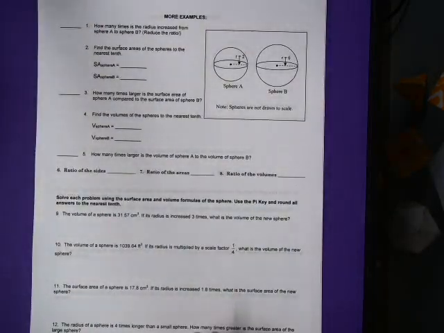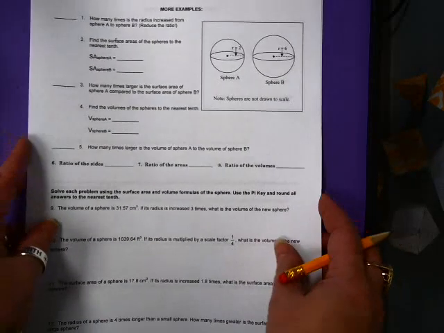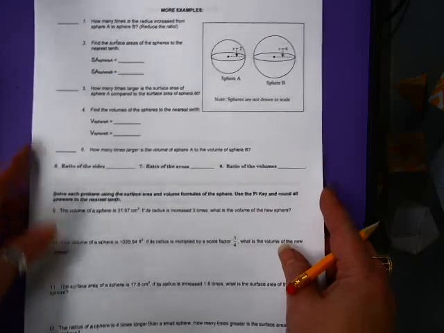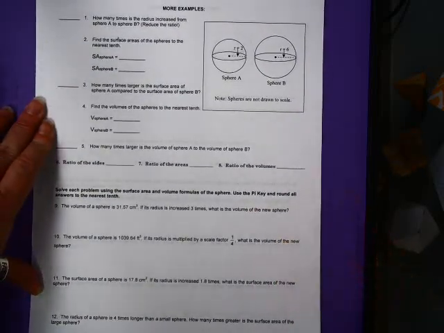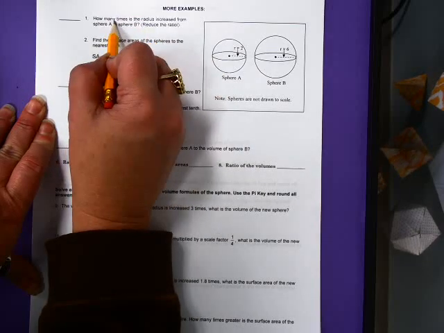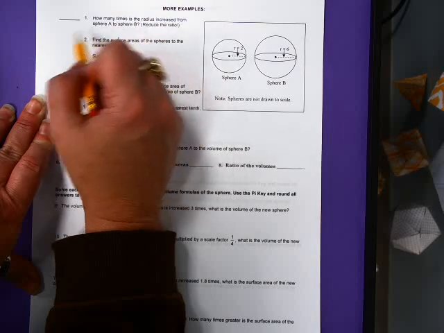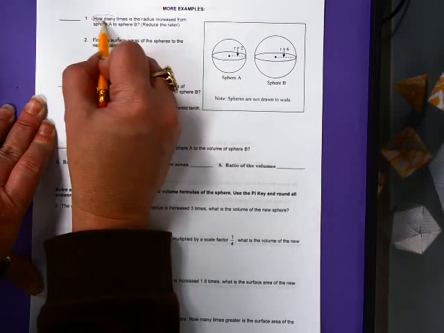On page 2, we're going to do an example of a sphere. All right. So here, notice that they're asking the question just a little bit differently. It's the same information, but here they're not asking for a ratio. They're saying, how many times is the radius increased from sphere A to sphere B? So how many times bigger is it?